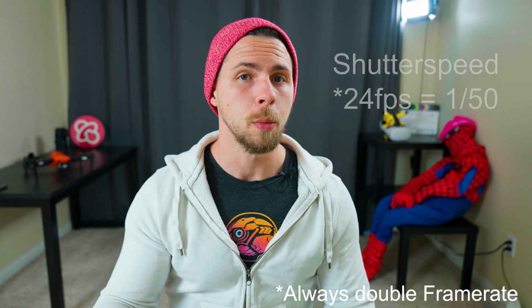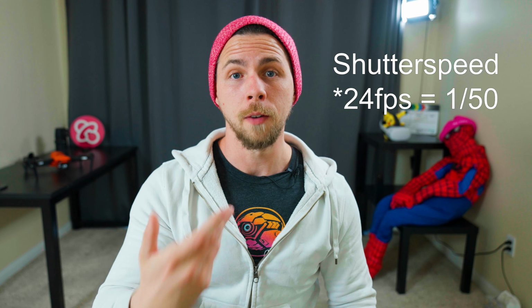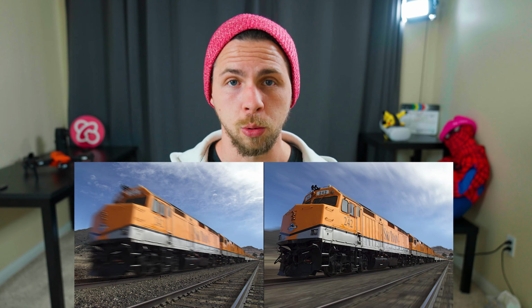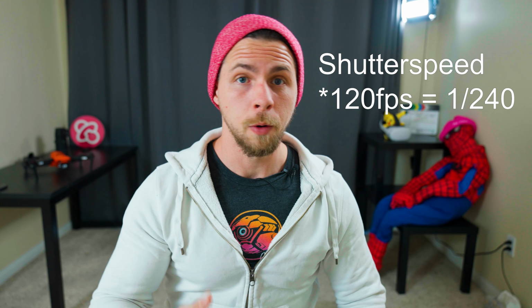And also, it's very important that we have a thing called shutter speed. Right now I use a shutter of 1/50th because you always double your frame rate. I shoot in a frame rate of 24 frames per second. I double it. It's a shutter of 1/50th to have the most natural motion blur. So when I shoot in 120 frames per second, I need to use a shutter of 1/240th.